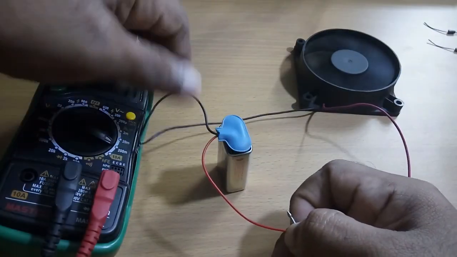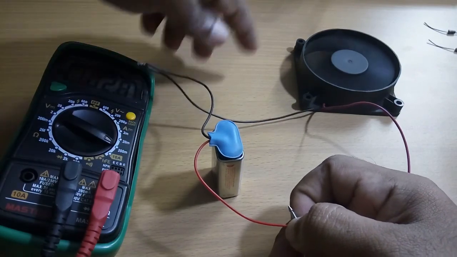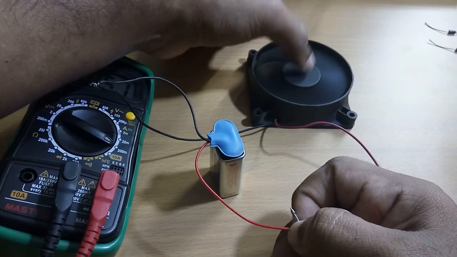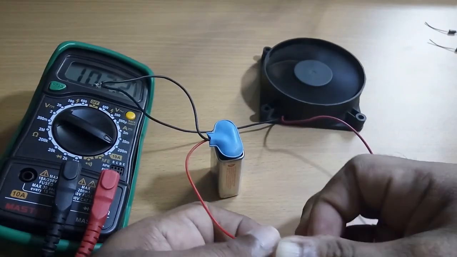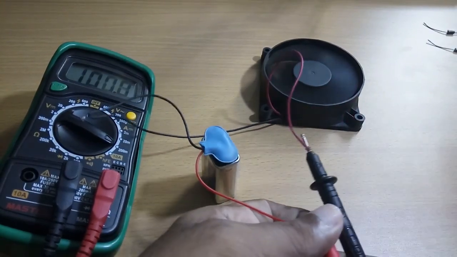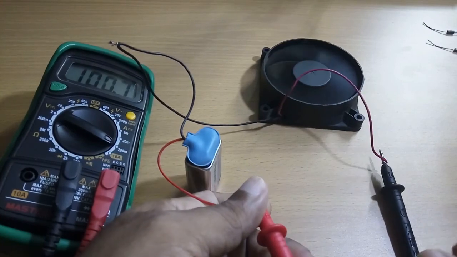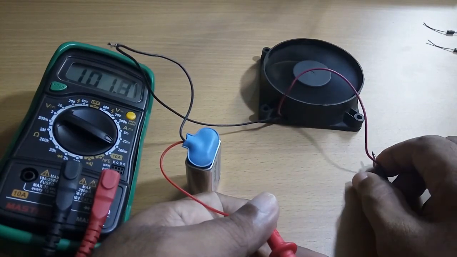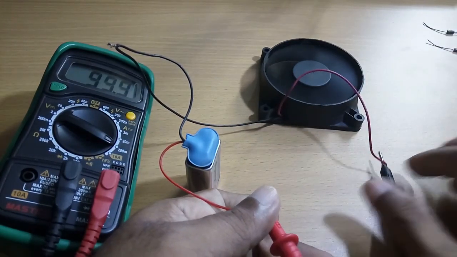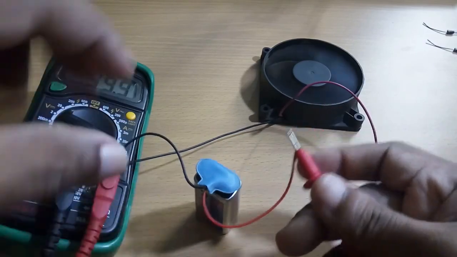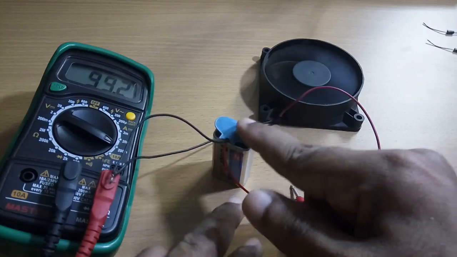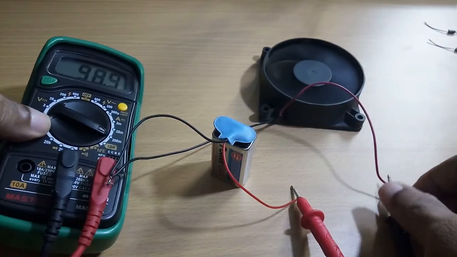You're connecting the negative terminal of the battery to the negative terminal of this motor or fan here, and the positive terminal of this will be connected to the negative terminal of the multimeter probe, and the positive terminal of the probe will be connected to the positive terminal of the battery. So this is how you will be able to connect it.